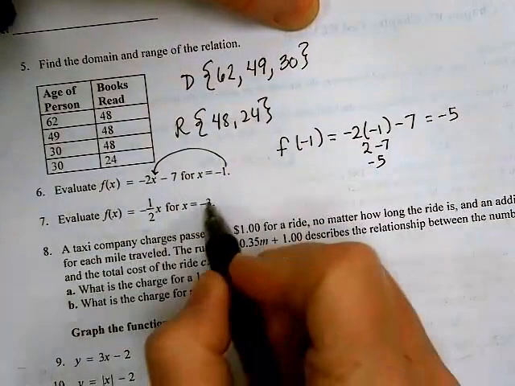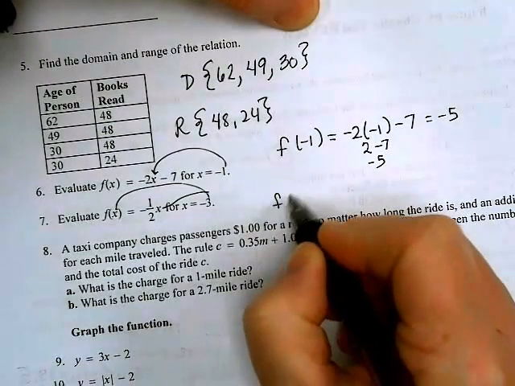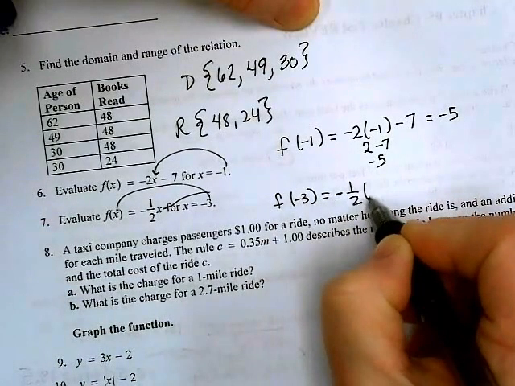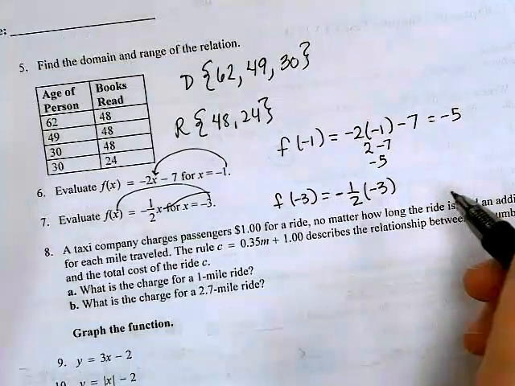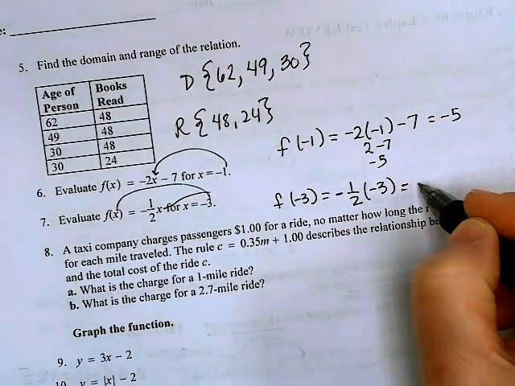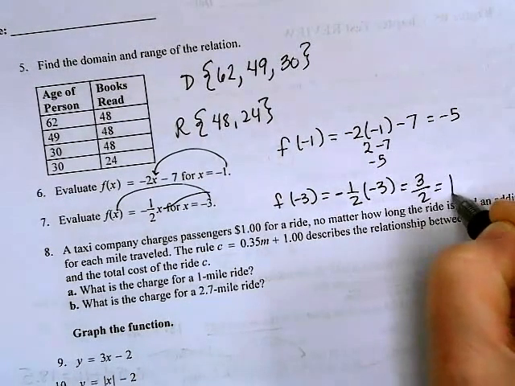We're going to do the same thing for this one. We're going to put it in place of the x. F of negative 3 equals negative 1/2 times negative 3. What happens when you multiply those together? 3 over 2, which is 1.5.